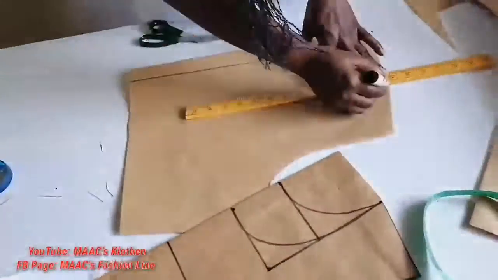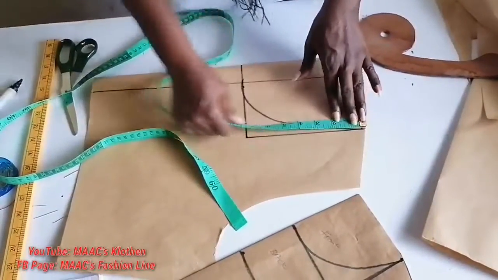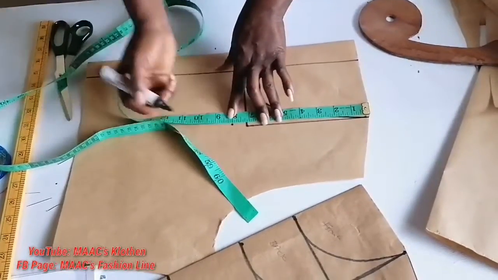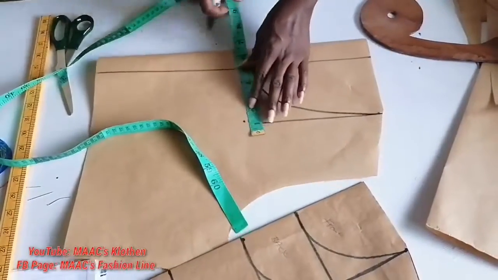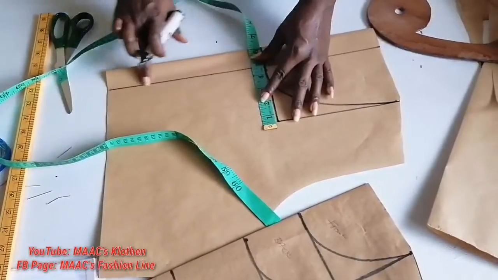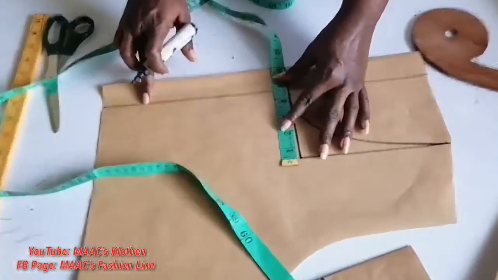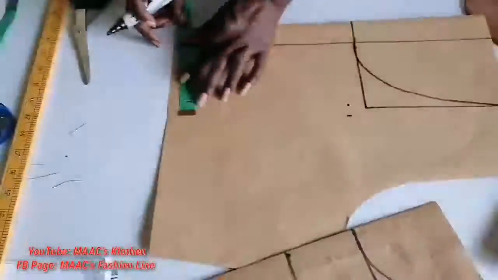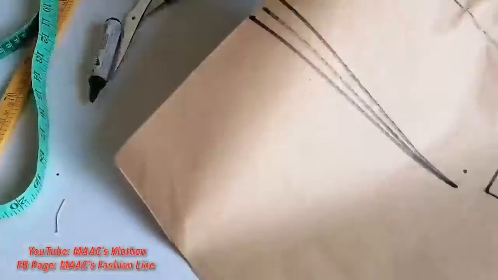We are going to measure the dart for the back, and we are taking it from 8. This is 8, and this is our waistline. So we'll measure our 4.5 darts from the zip line. This is the zip line. You will not measure the 4.5 here. No, it's going to be on the zip line. And so this is our 4.5. So this is for the back.